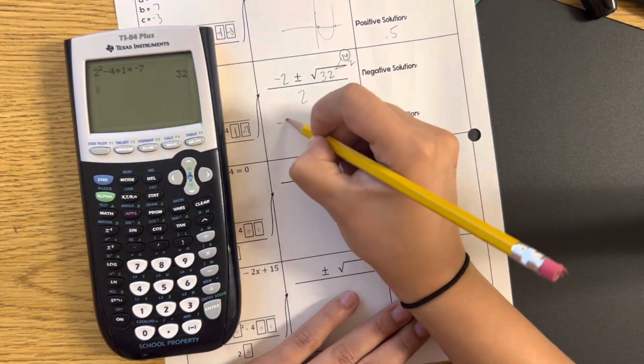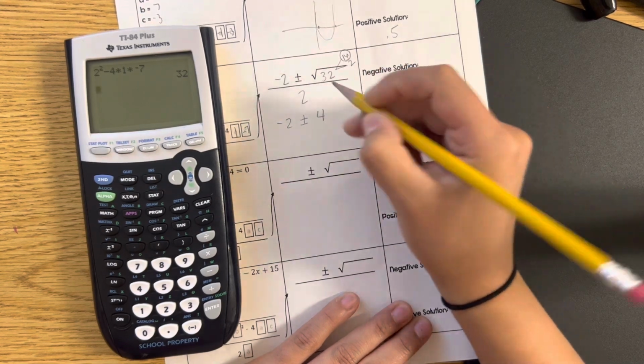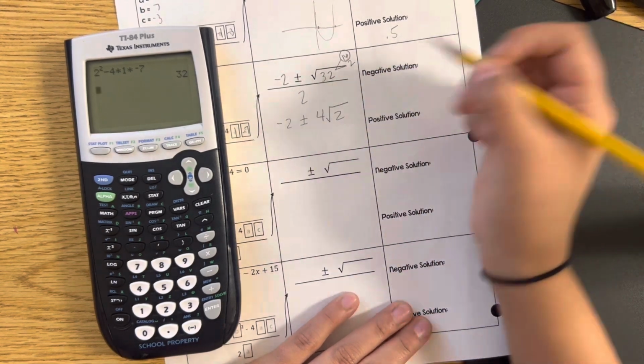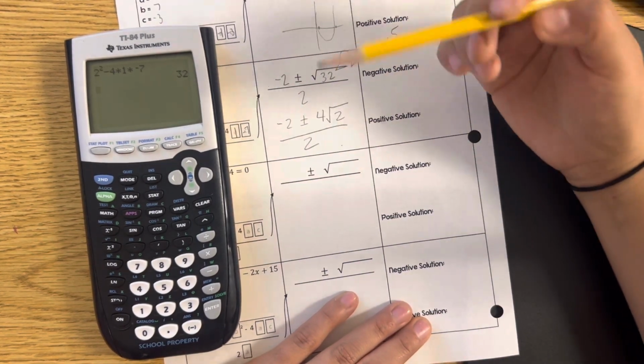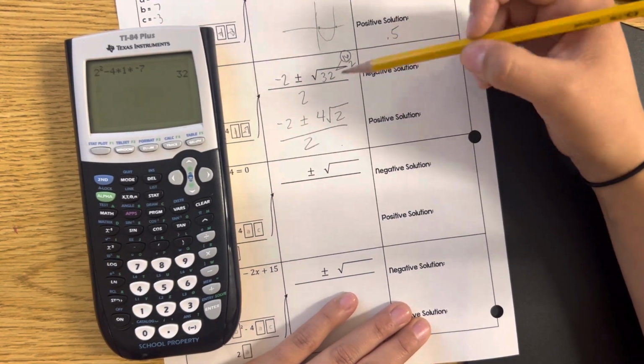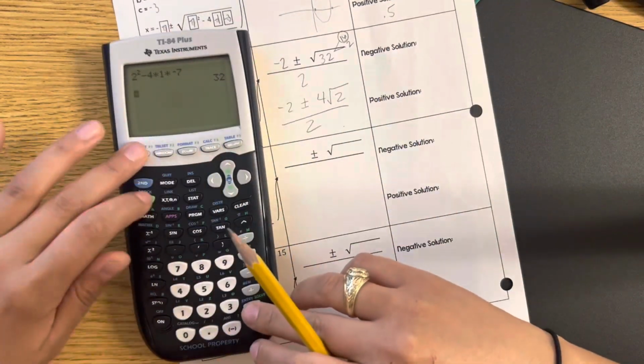So I know it's going to be negative 2 plus or minus the square root of 16, which is 4, so that comes outside of the radical, square root of 2, all over 2. Now technically, I can take this further, but I'm going to stop right there, okay? So we're going to type this in, just like one large fraction. So we're going to do alpha y1.